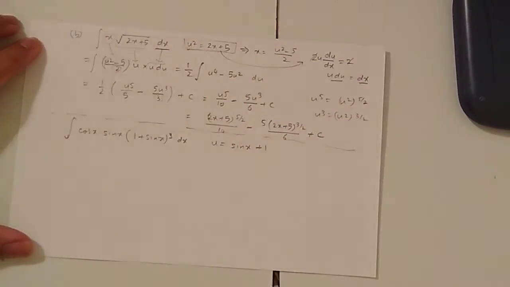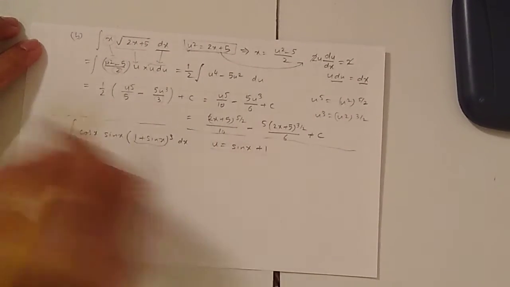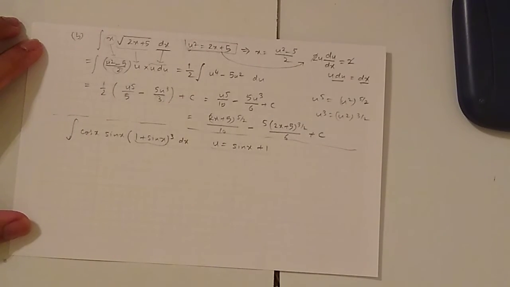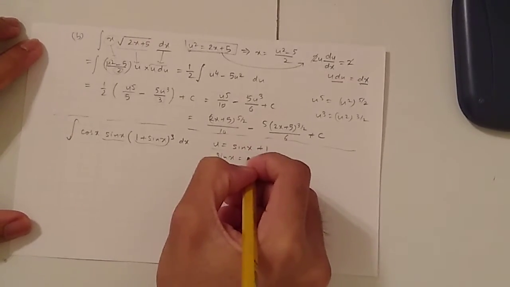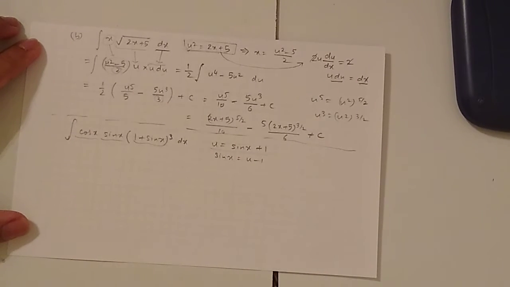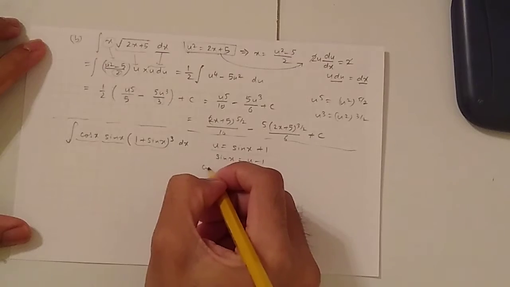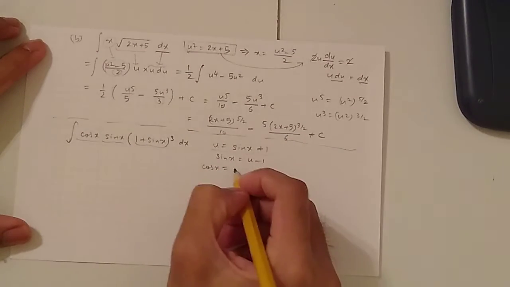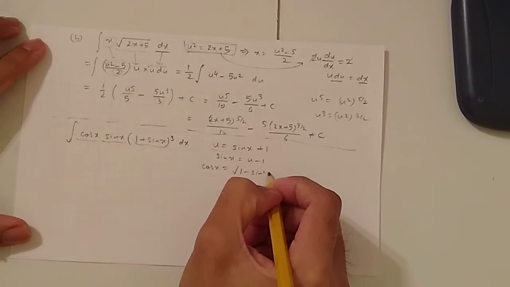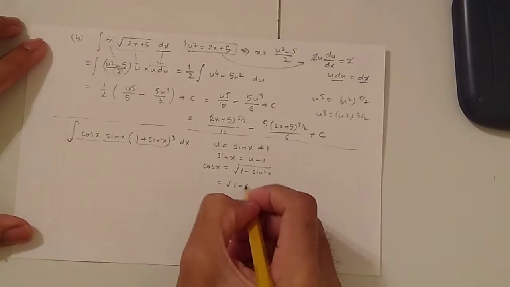Now first thing, notice that u is equal to sin x plus 1, so you can easily substitute that over here for sin x plus 1. Now for sin x we can easily substitute u minus 1. For cos x though, we might have to use the identity cos squared x equals 1 minus sin squared x. So cos x is equal to root of 1 minus sin squared x, which becomes root of 1 minus (u minus 1) the whole square.